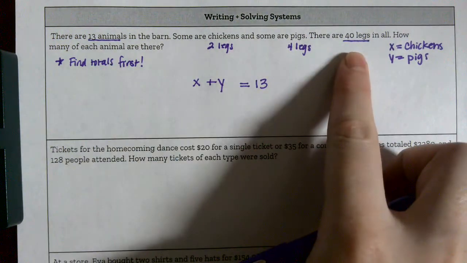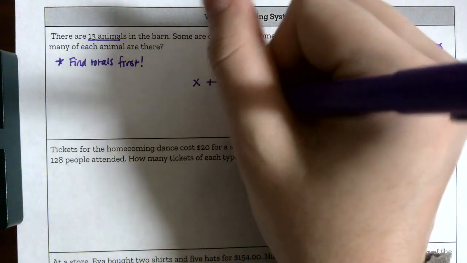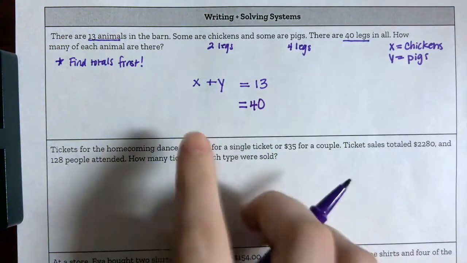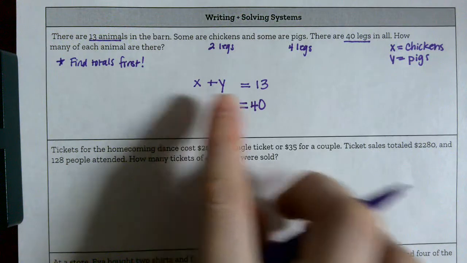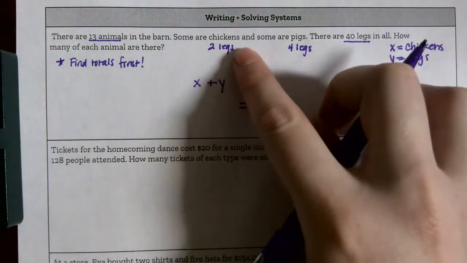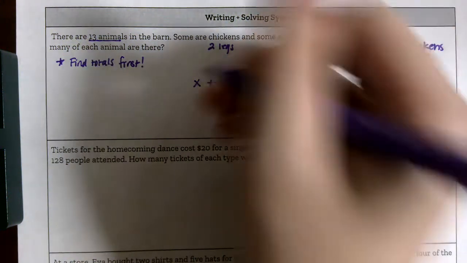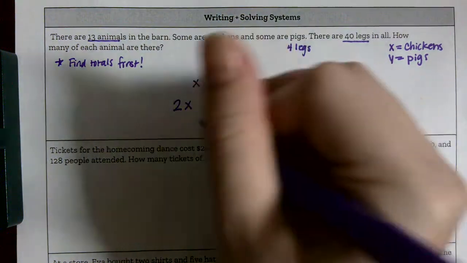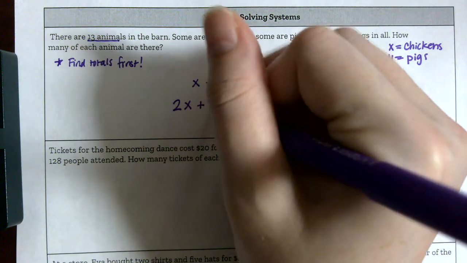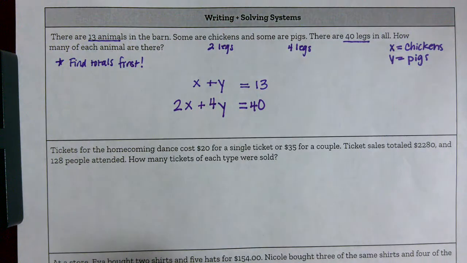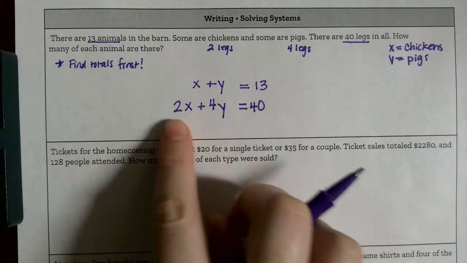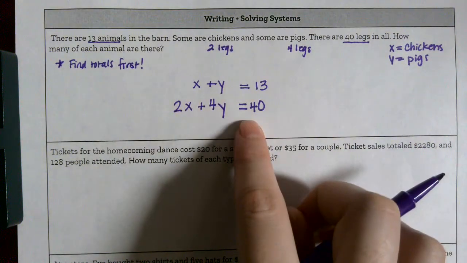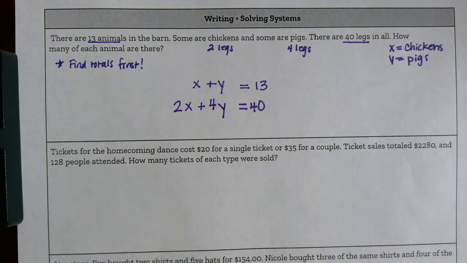So then my second total is this 40 legs. So I know I'm going to have 40 at the end. And I need to add up all my chickens' legs and all my pigs' legs. So chickens have 2 legs, and that's X. So I have 2 legs for every chicken, plus 4 legs for every pig. And there we go. So now you can take this and you can solve this using either substitution or elimination.